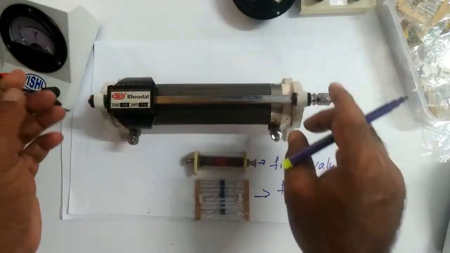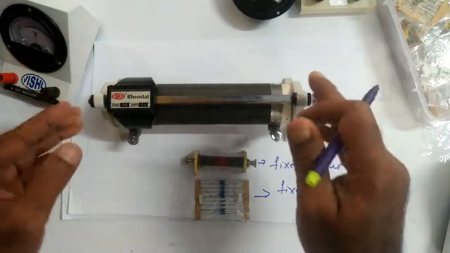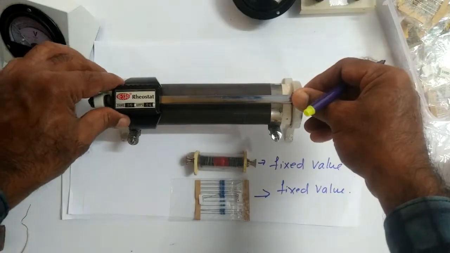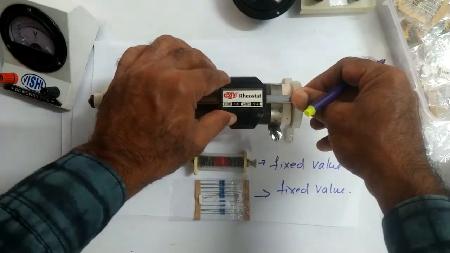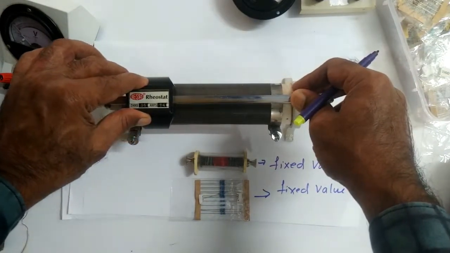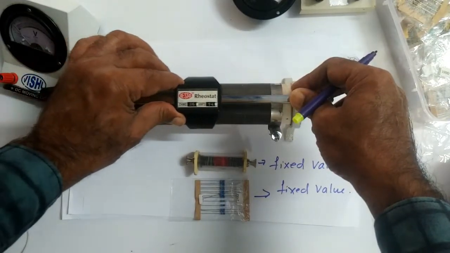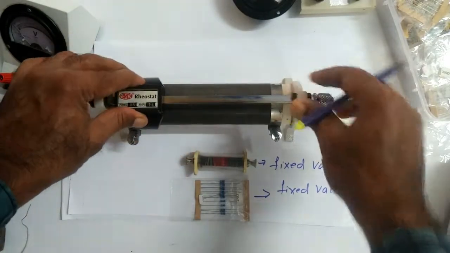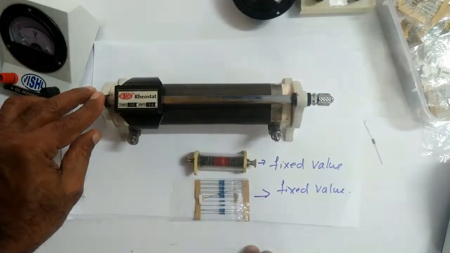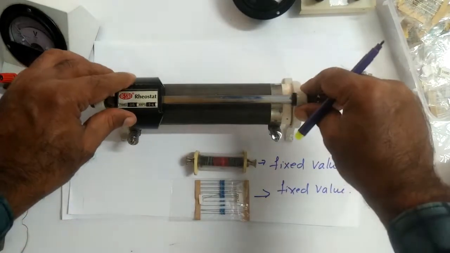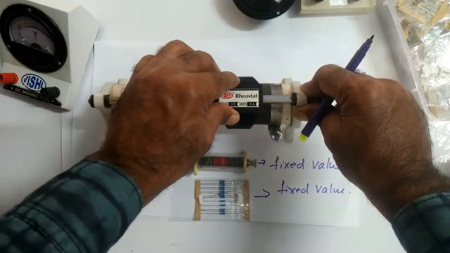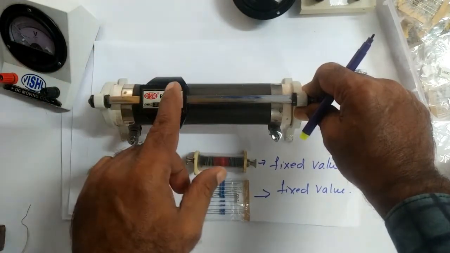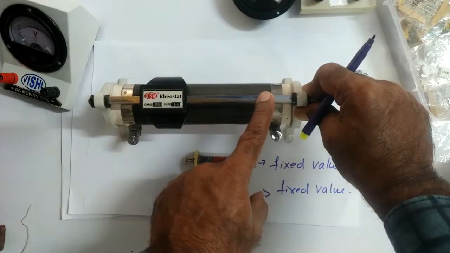You can change the resistance of this device by moving this head. Look at this, I am moving this head. So it is called variable resistance or variable resistor. You cannot vary this resistance unless you cut this coil. But here we can move this head of the rheostat and vary the resistance. Its value can be changed.